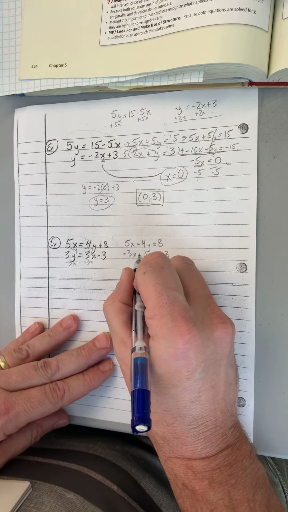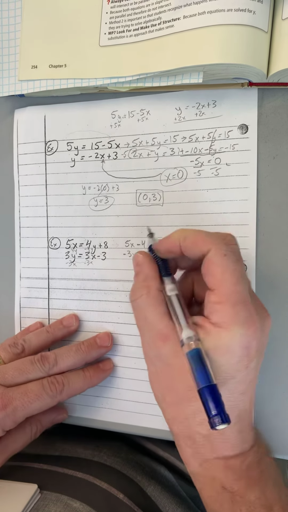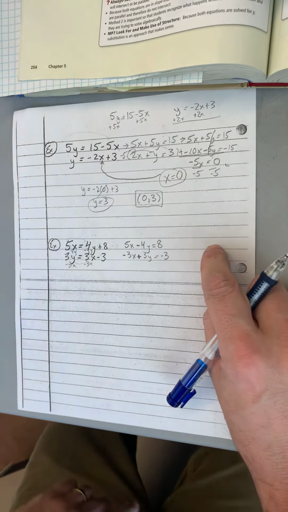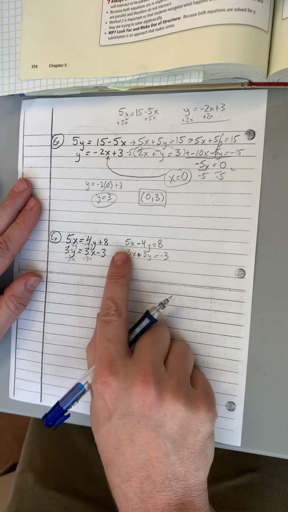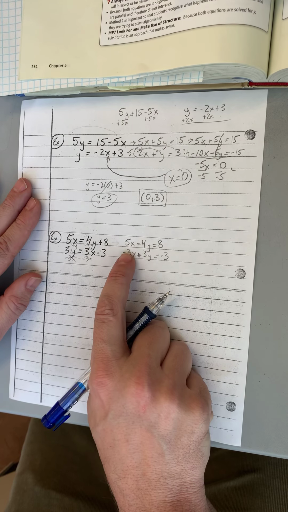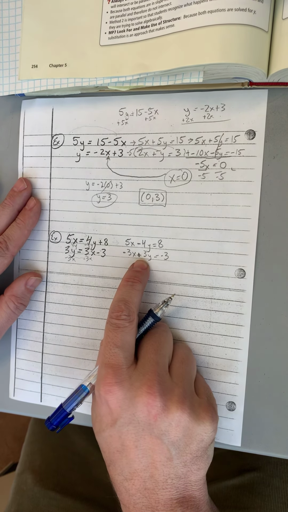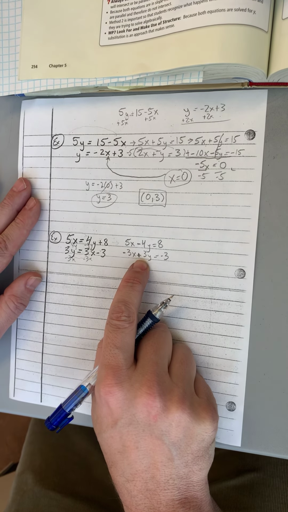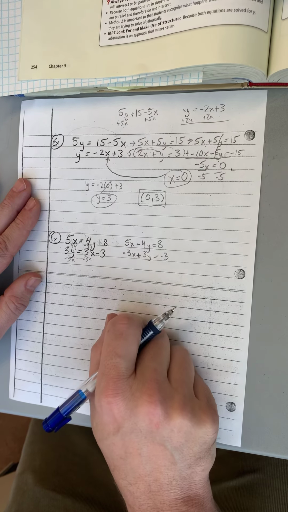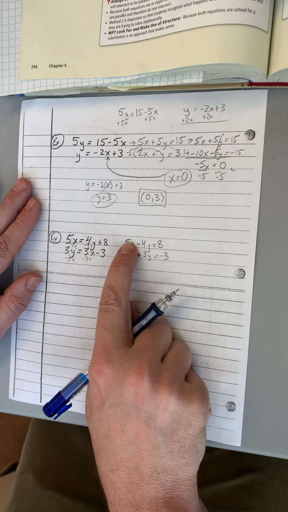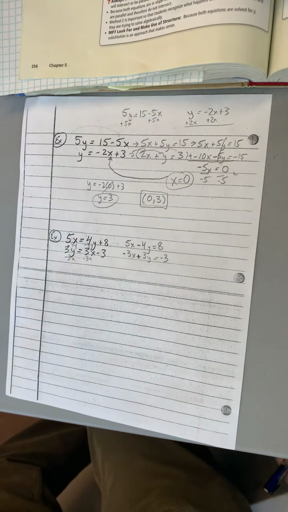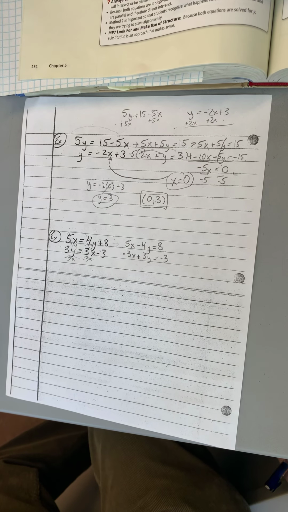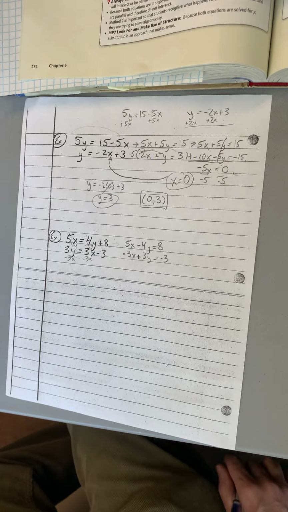Okay, I'm going to go through my thought process again. My x's and y's and constants are lined up. Do I see coefficients that are the same? No, that's a 5, that's a 3, that's a negative 4, that's a positive 3. So the next thing I'm looking for is opposite signs. I have opposite signs here and opposite signs here. All that tells me is what? I'm not going to have to multiply by a negative, right? Because my signs are already opposite. I can choose what I want to work with.